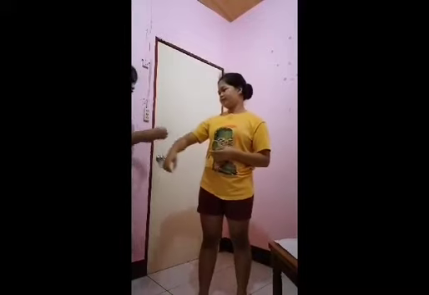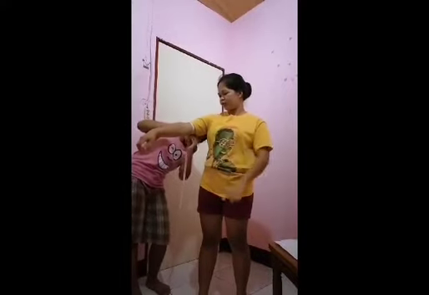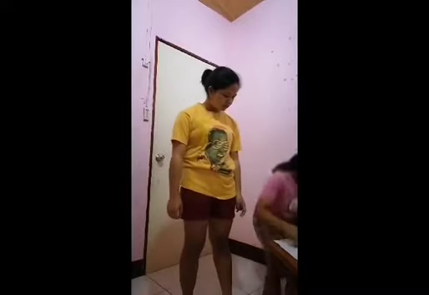90. So next is the right upper arm. Between the shoulder and the elbow. 28. Right upper arm is 28.